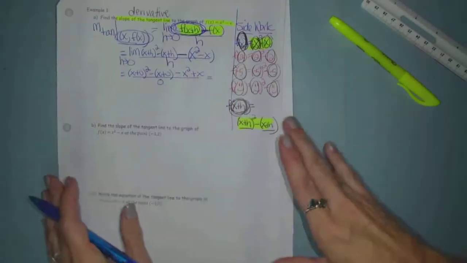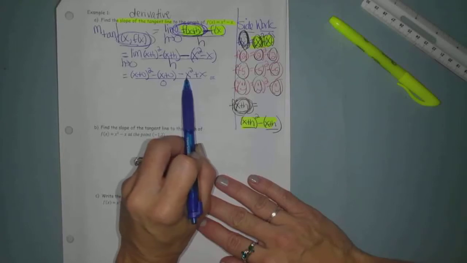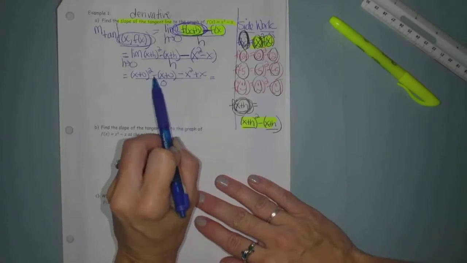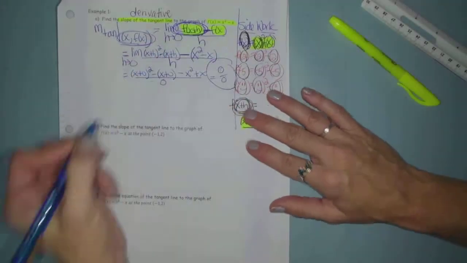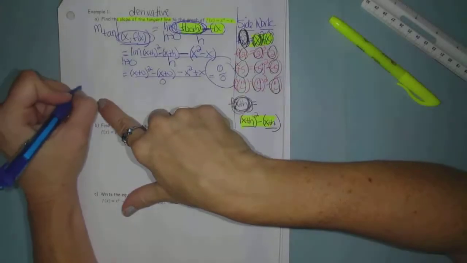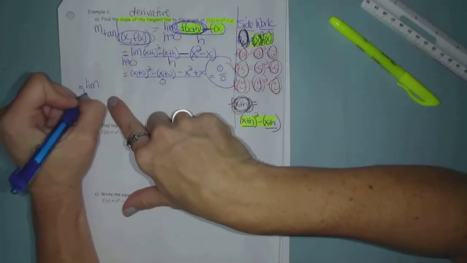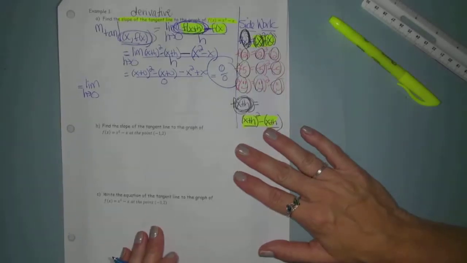Well, look what happens. This is x squared, which cancels out this negative x squared. This is negative x and positive x. So you end up getting 0 over 0, which is undefined. Well, we know what to do with that. We do something algebraic to make things cancel out so we can manipulate the problem.